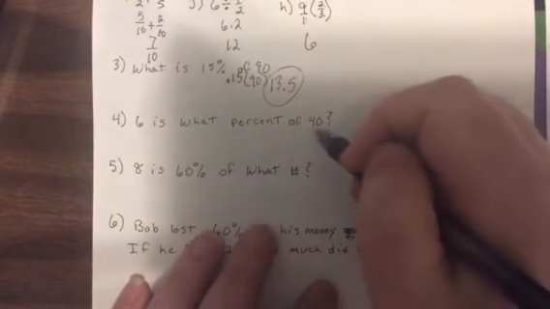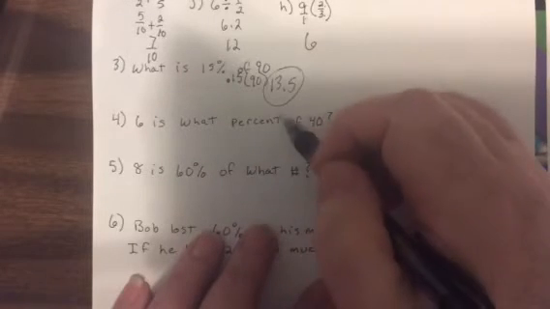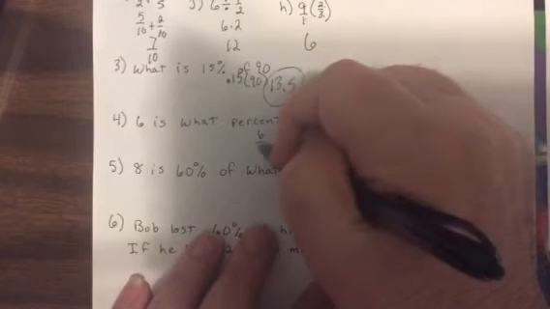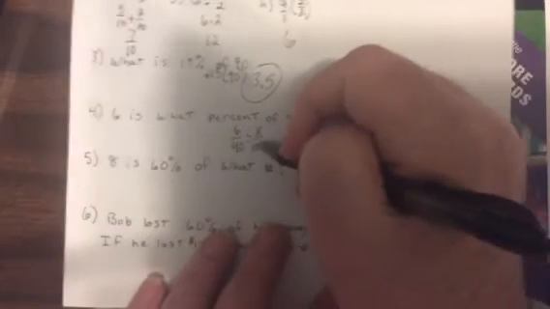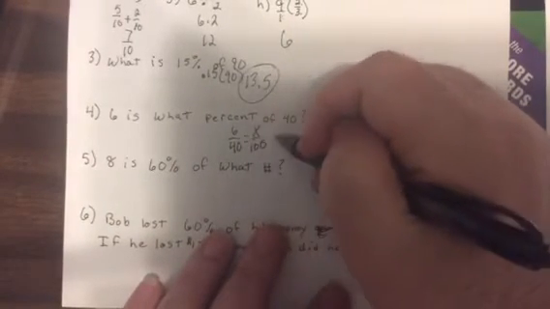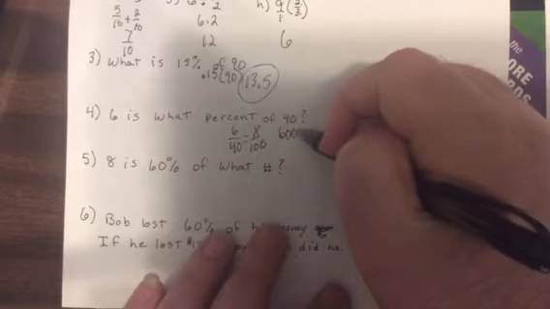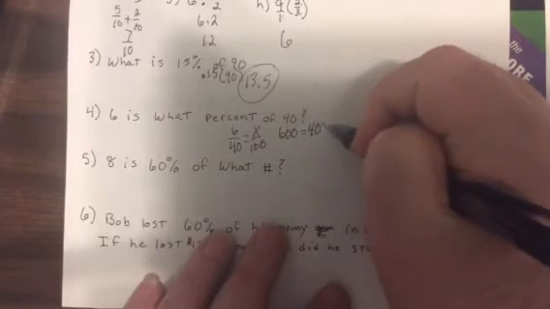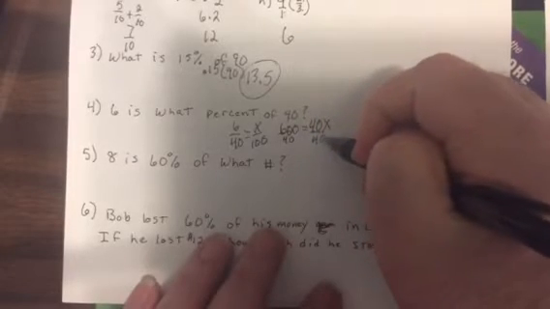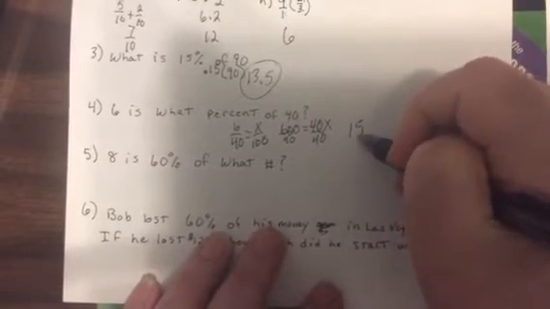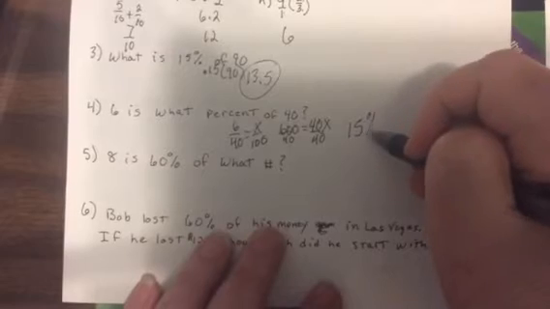6 is what percent of 40? Remember, is over of. So it's 6 over 40 equals x over 100. Cross multiply. So it's 600 equals 40x. So divide by 40. Wow, these are easy numbers. So the answer is 15%.